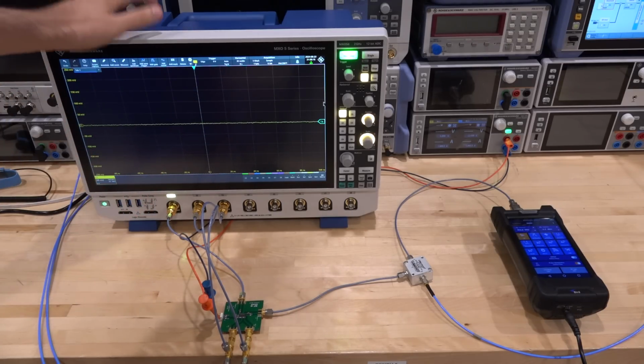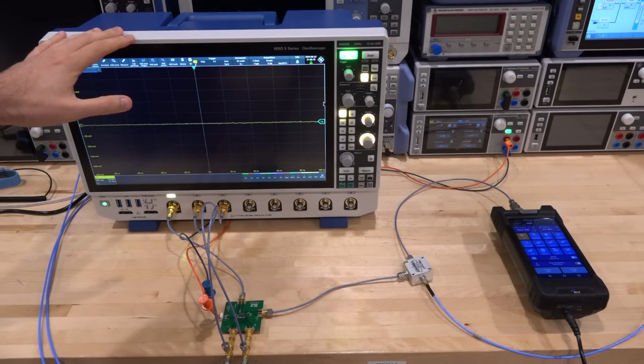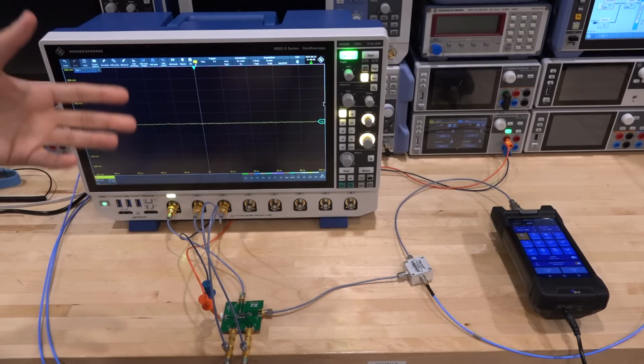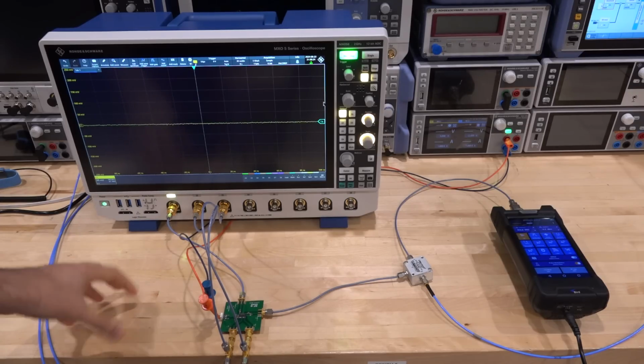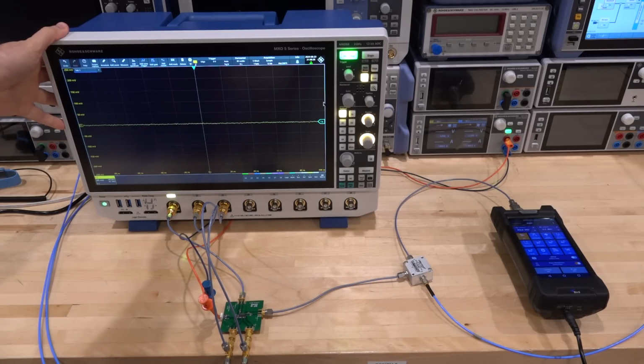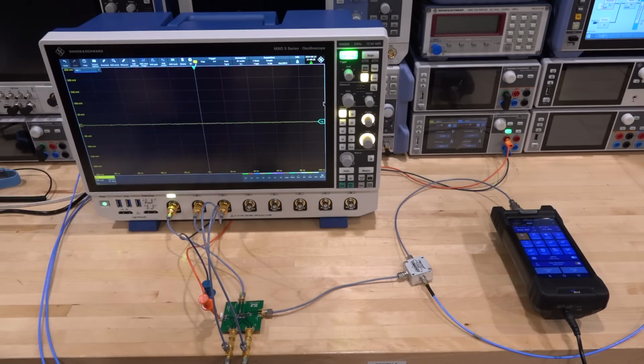Now, at the same time, this instrument is ridiculously quiet. It actually makes almost no noise at all. All of Rohde Schwarz instruments are very good at thermal management and making sure it doesn't generate any noises. They're probably one of the best in the industry at that. So let's take a look and see what we can find.